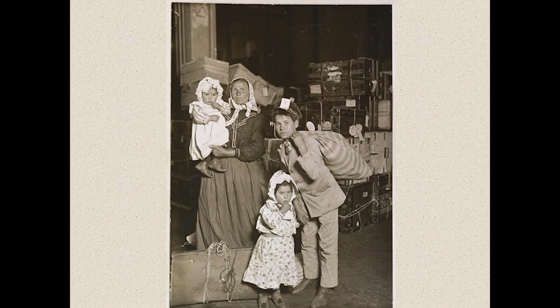So this is one of Lewis Hine's early works down at Ellis Island. An Italian family seeking luggage, 1905. And it's quite endearing. We see a mother, and we see 2 younger daughters, and then we see a boy.